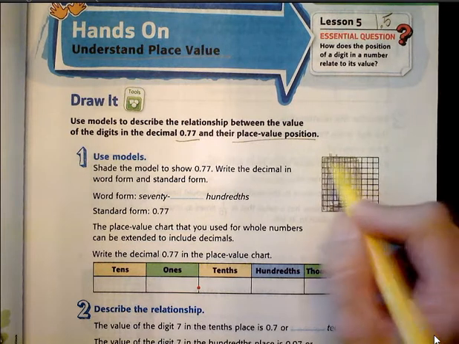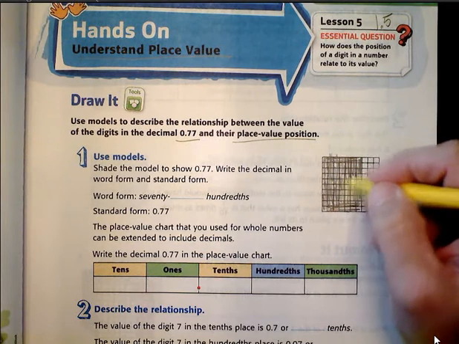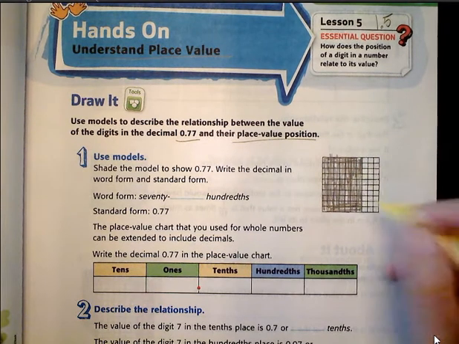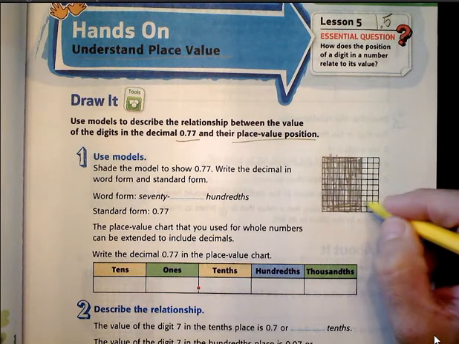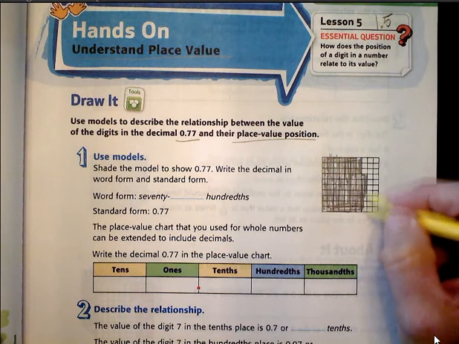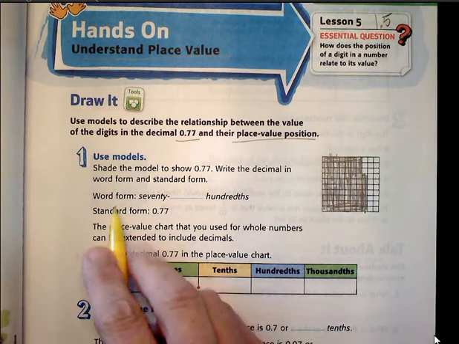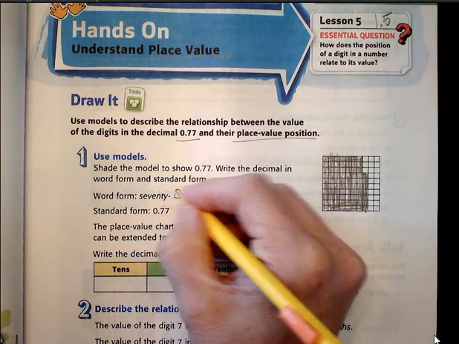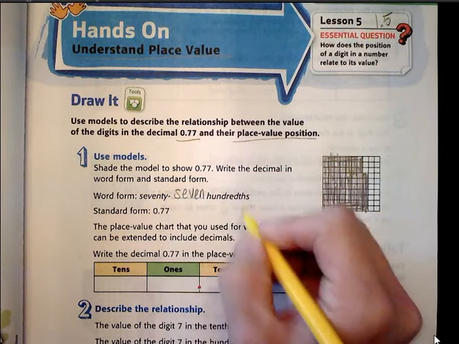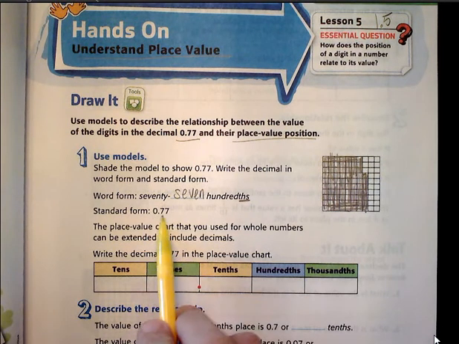And remember, as usual, if you need more time to color this, you can always pause the video. But I'm going to finish here: 71, 2, 3, 4, 5, 6, 7. So 77 out of 100 are colored. And the word form of that is 77 hundredths. 77 out of 100. And the standard form is 0.77.